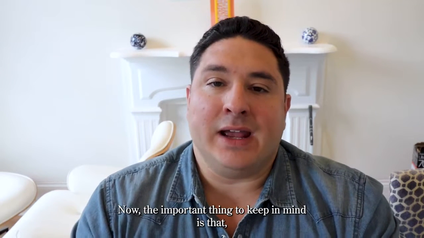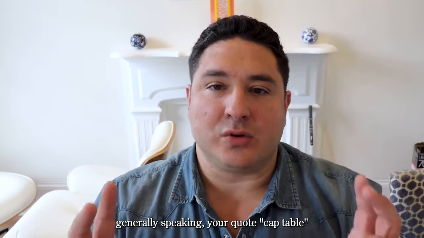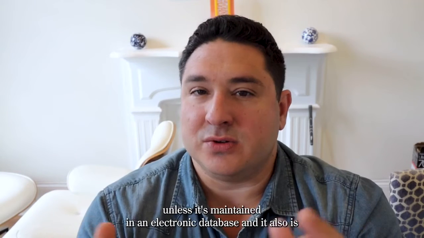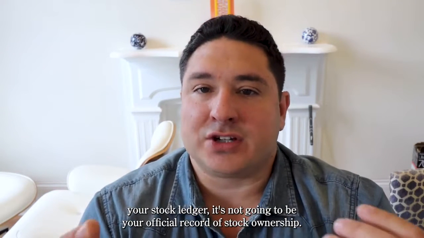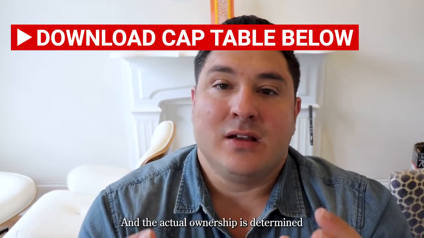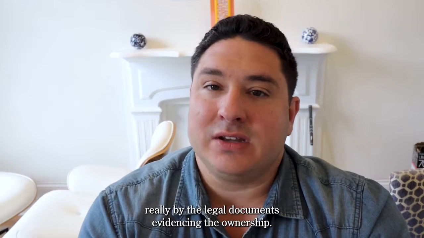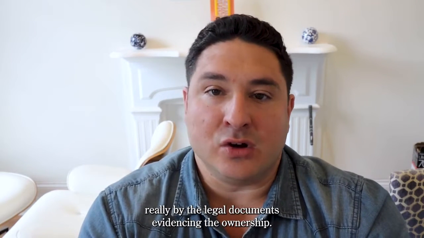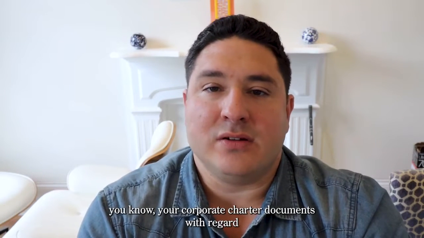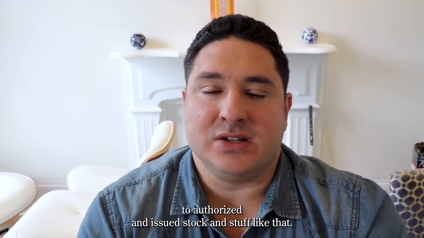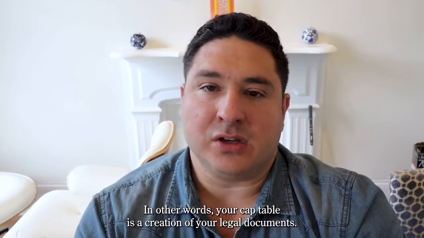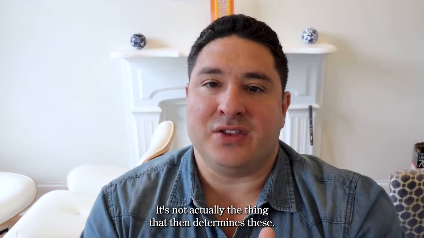Now, the important thing to keep in mind is that generally speaking, your cap table, unless it's maintained in an electronic database and it also is your stock ledger, it's not going to be your official record of stock ownership. That is in fact your company's stock ledger, and the actual ownership is determined really by the legal documents evidencing the ownership. So things like stock purchase agreements, option documents, your corporate charter documents with regard to authorized and issued stock and stuff like that. In other words, your cap table is a creation of your legal documents. It's not actually the thing that then determines these.